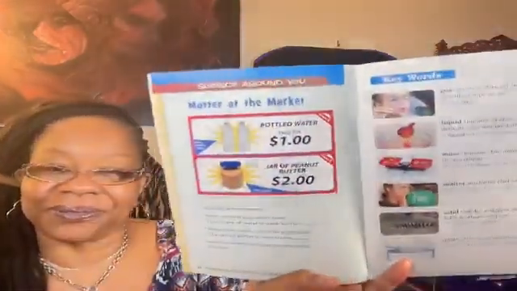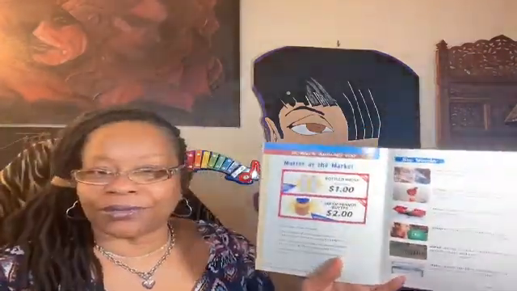Signs around you: matter at the market. Bottled water, 2 for $1. Jar of peanut butter, $2. This book must be from way back in the days. Bottled water is not 2 for $1 anymore. And a jar of peanut butter is not $2 anymore. Inflation.